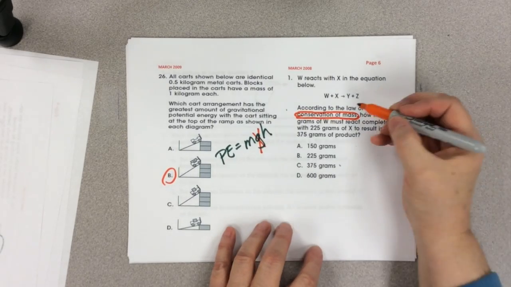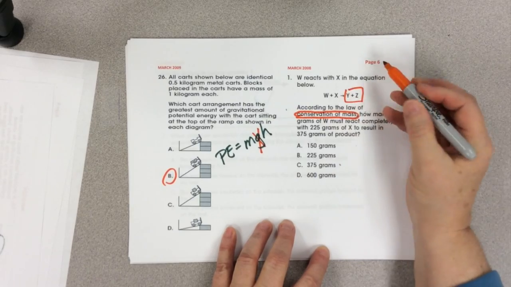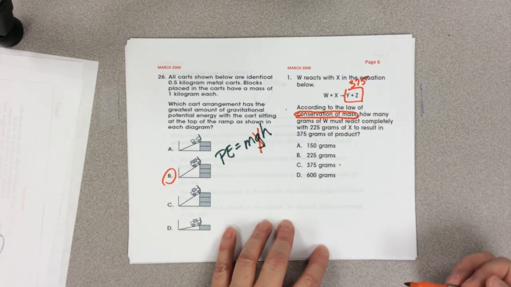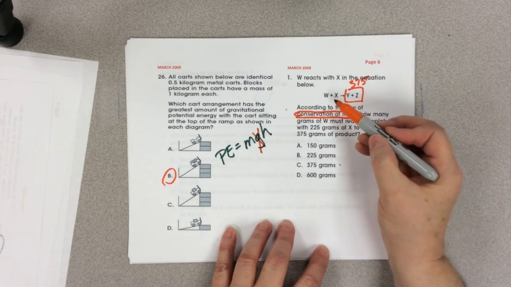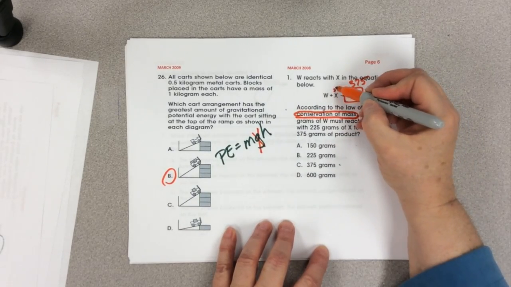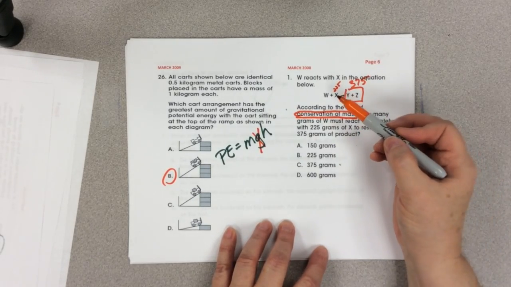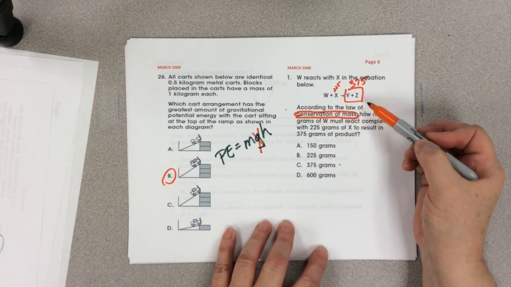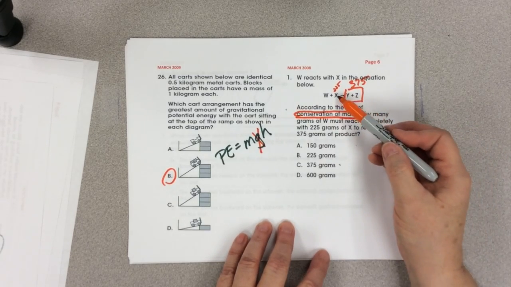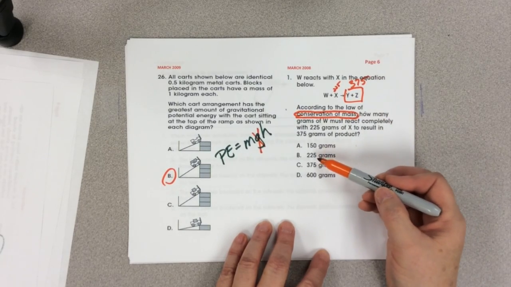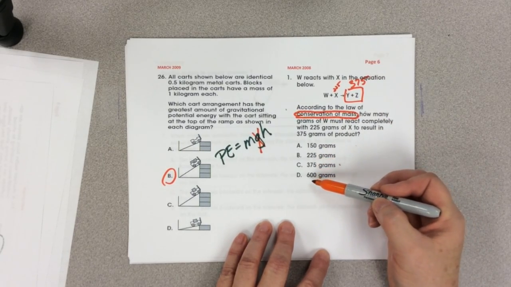So the product is this over here. So this together is 375 grams of mass. On this side, we don't know what W was, but X was 225. So remember, conservation of mass. This side has to equal that side. So what do we add to 225 to make 375? Is it 150, 225, 375, or 600?